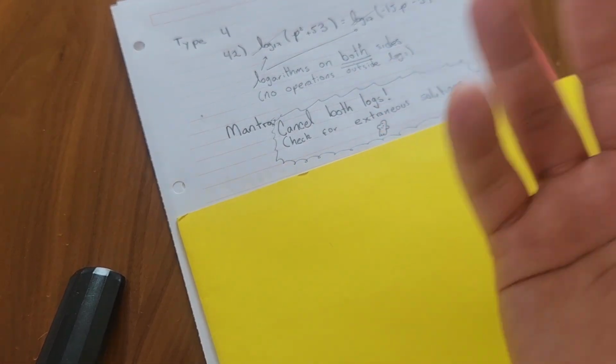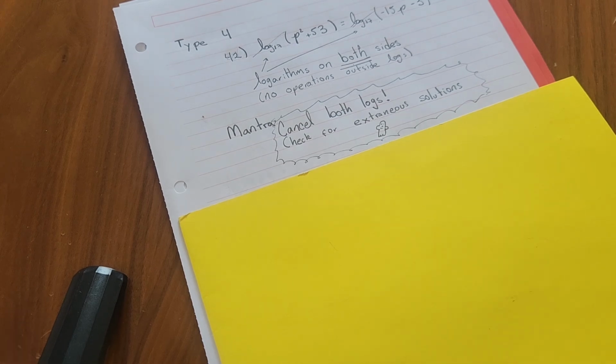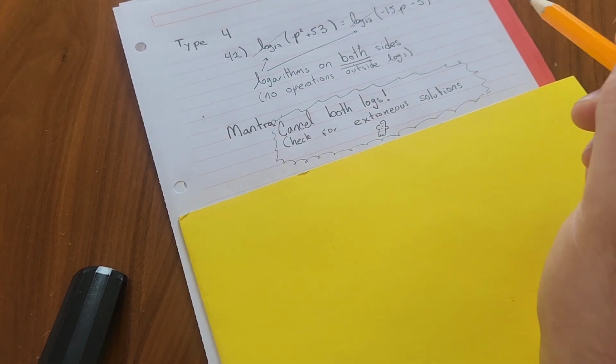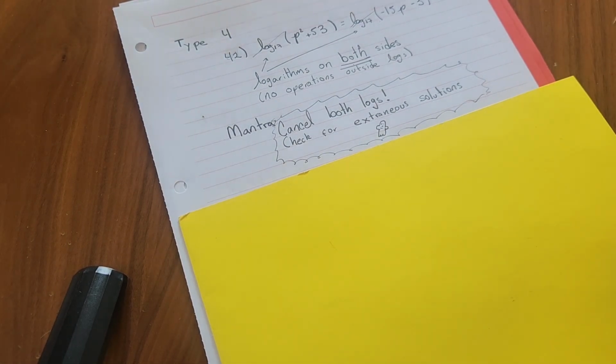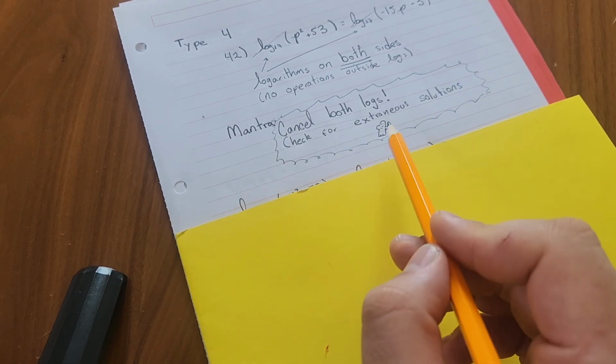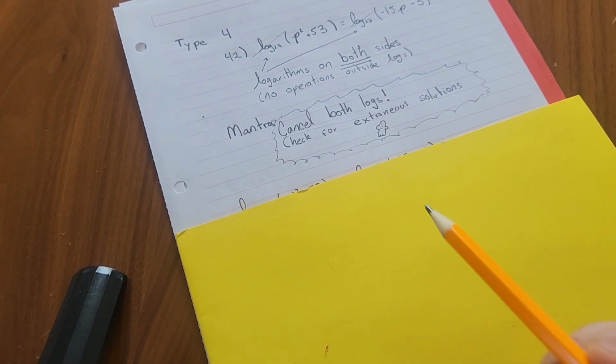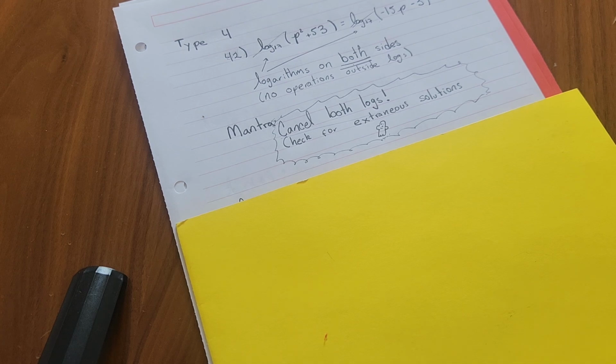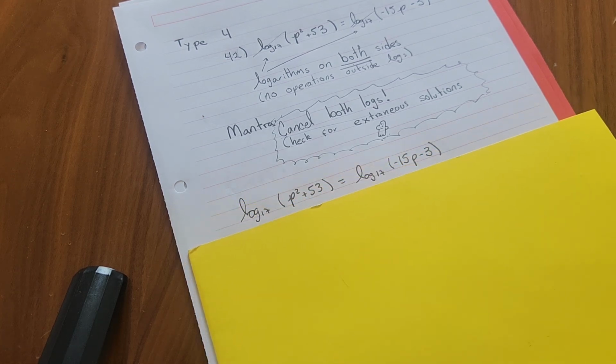And you need to check for extraneous solutions in every logarithmic equation. But in the previous equations, I've never had extraneous solutions. Extraneous solutions may appear from now on. So in type 4, it is very easy: cancel the logs and check for extraneous solutions. I will remind you what extraneous solutions are in this context. So let us solve it.